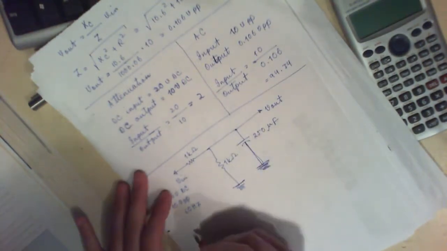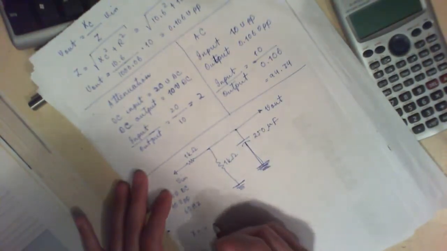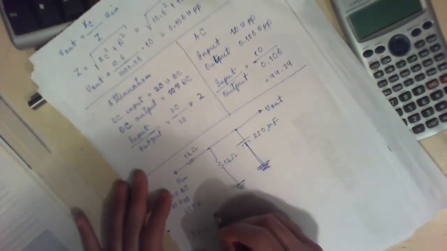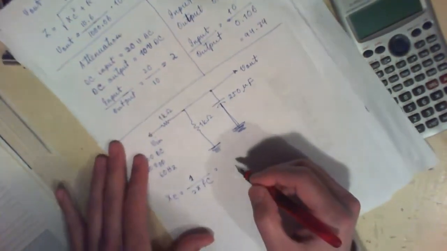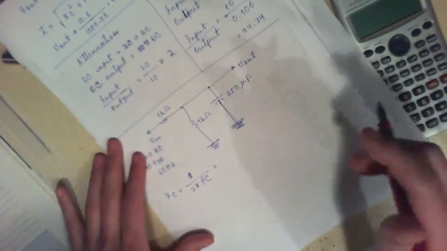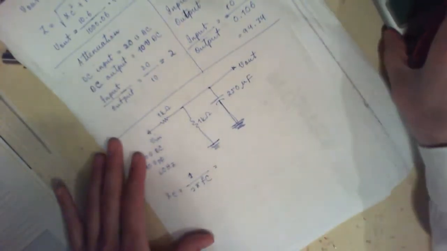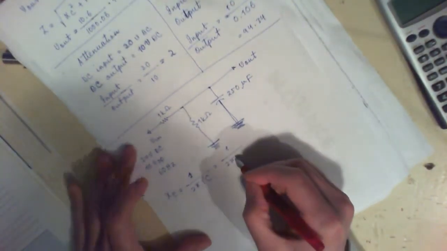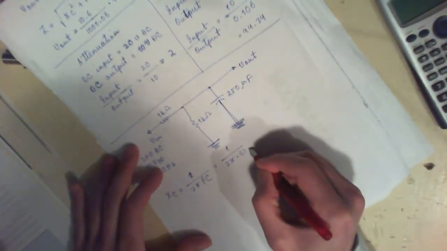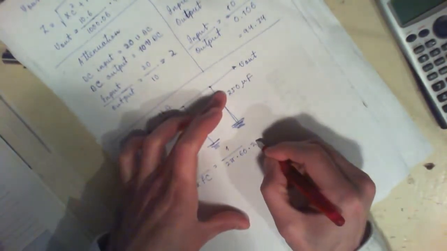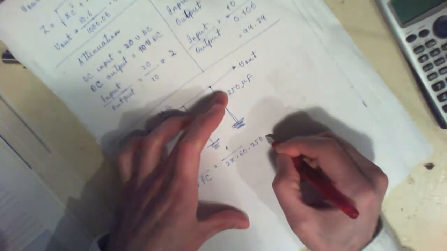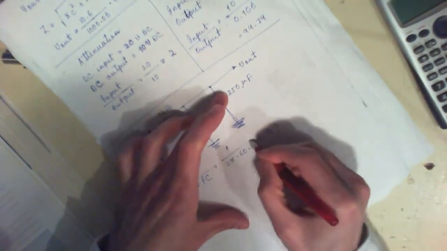So my X of C is equal to 1 over 2 pi f C, which is 1 over 2 pi, the frequency is 60 hertz, times the capacitance is 250 microfarad, 250 times 10 raised to the power negative 6 farads.